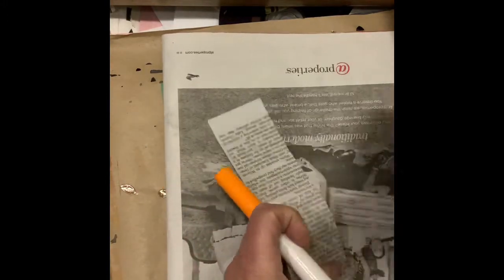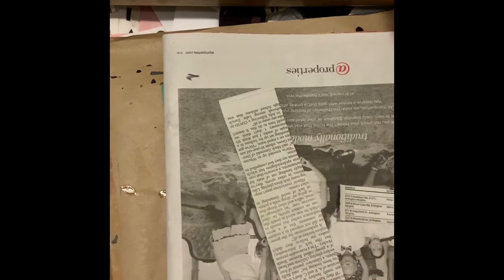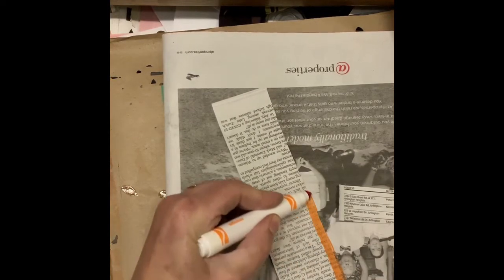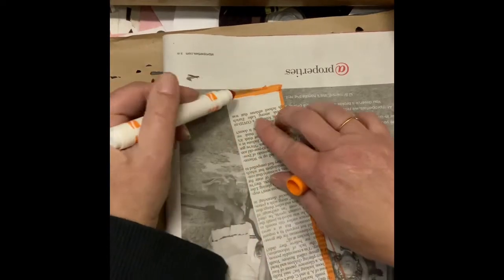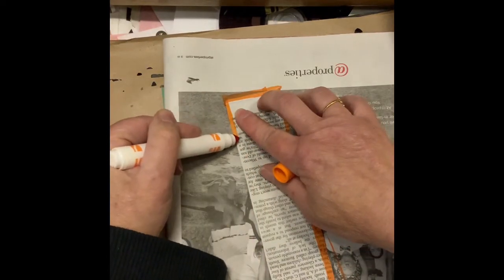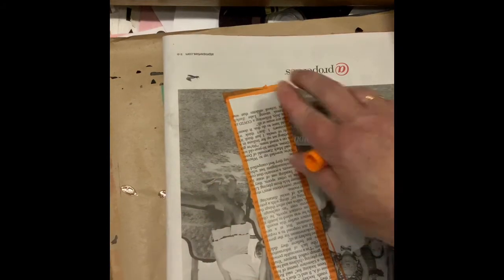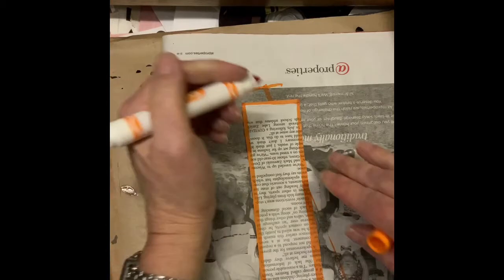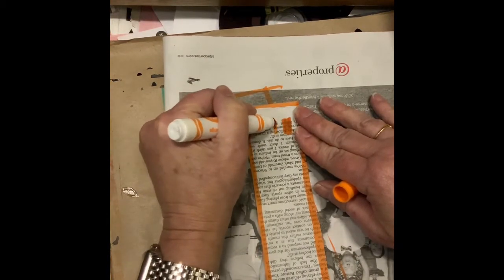The first thing I'm going to do is outline each building with my marker. Now I'm going to use the wide side of my marker. These markers have a thin side and a wide side. I'm going to use the wide side. I'm going to outline the building with the wide side all the way around. And I'm going to use only one color per building.